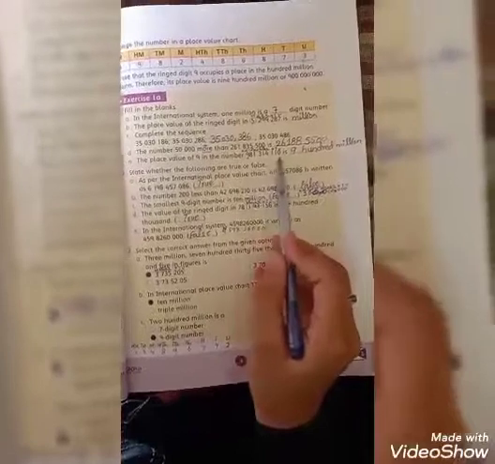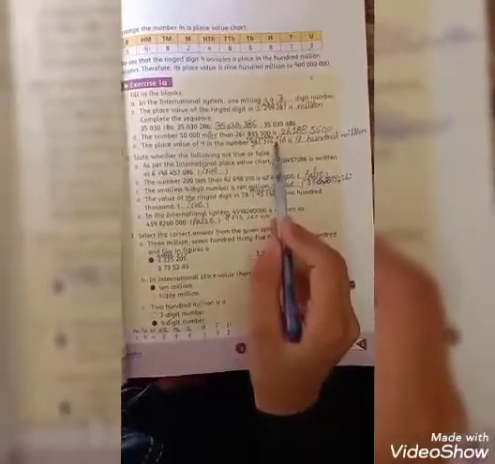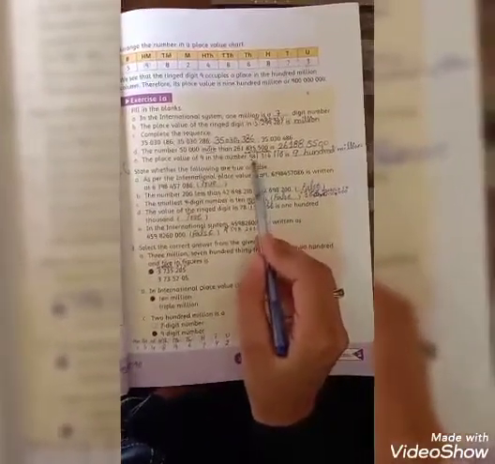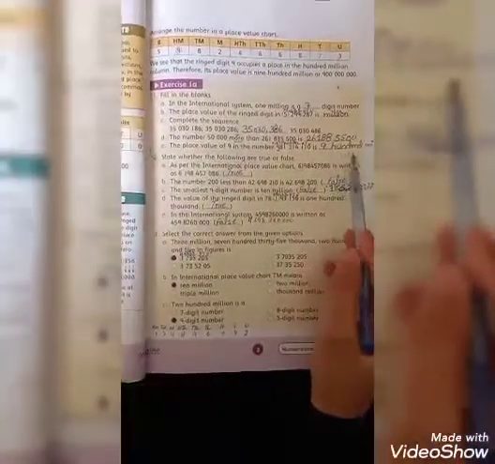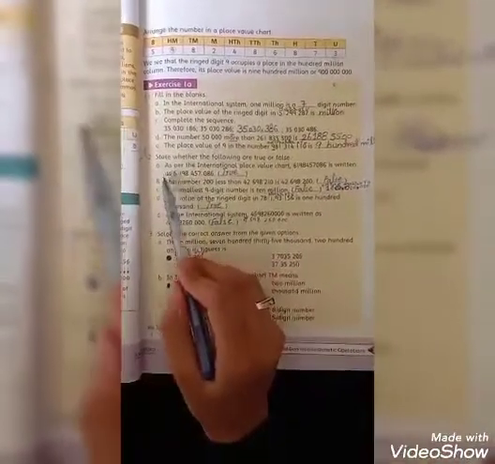Now the E part is the place value of 9 in the number. You can put the place values: unit, tens, hundreds, thousands, ten thousands, hundred thousands, million, ten million, hundred million. So the place value of 9 is 900 million. So we start question number 2.